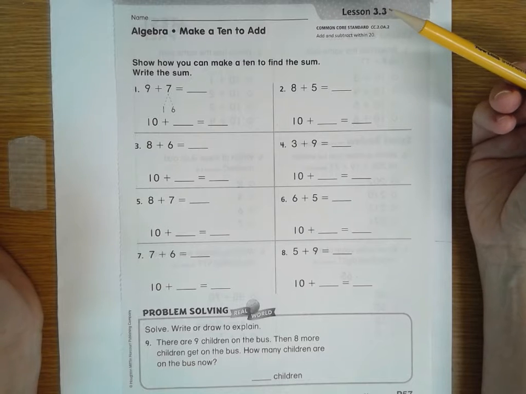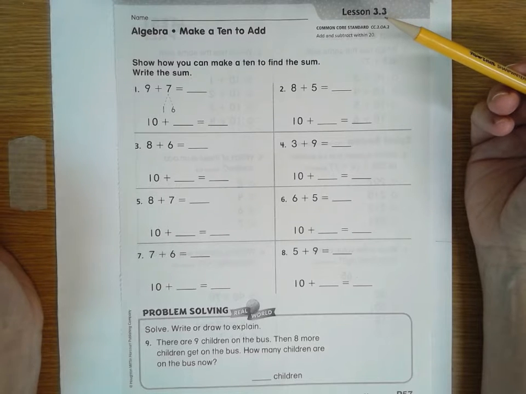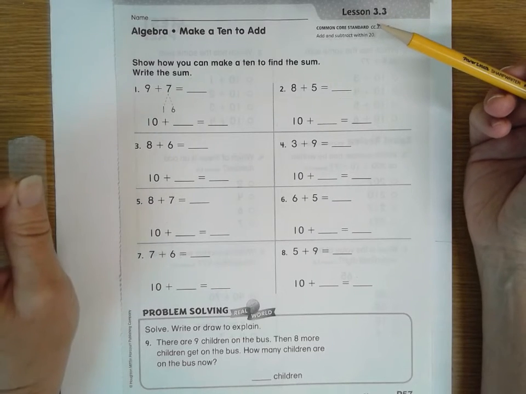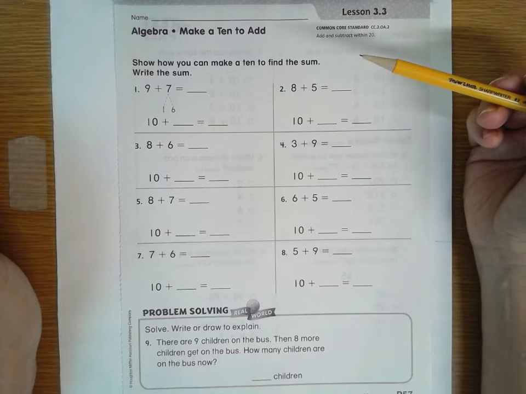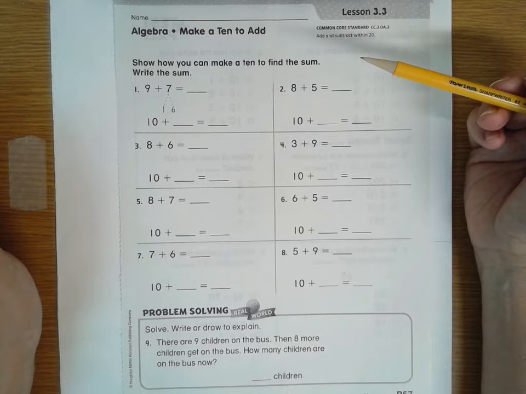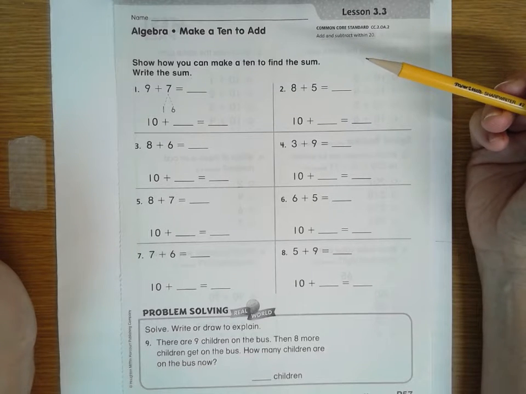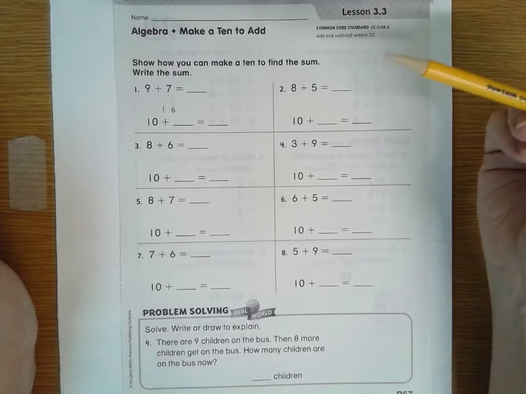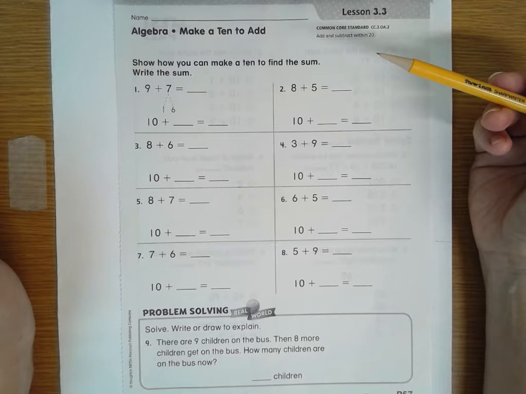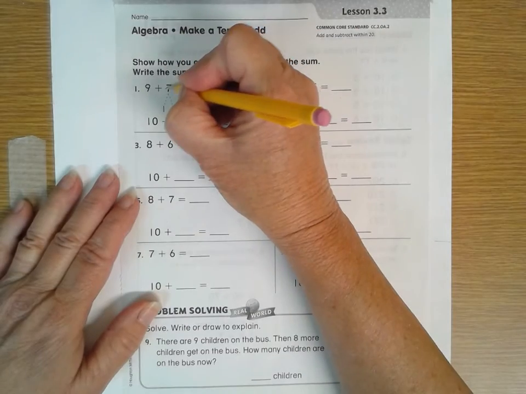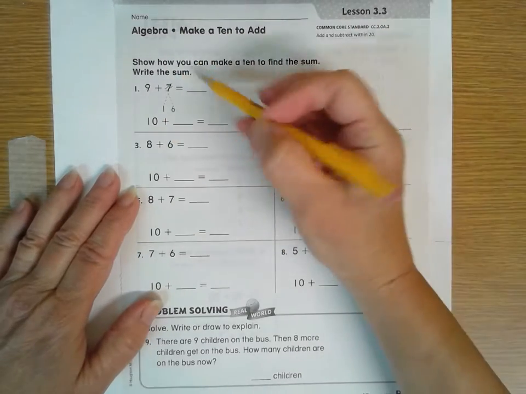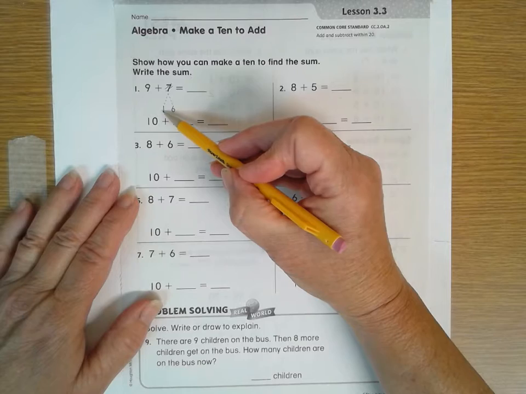Write the sum. If you remember from our lesson, I told you to find the biggest number, and that's the one you're going to start with, and you're going to break apart your smaller number. You need to look for how many you need to make into a 10. You also need to remember when you break apart the smaller number to cross it out, because you don't have a 7 anymore, you have a 1 and a 6. So let's look at this first one.